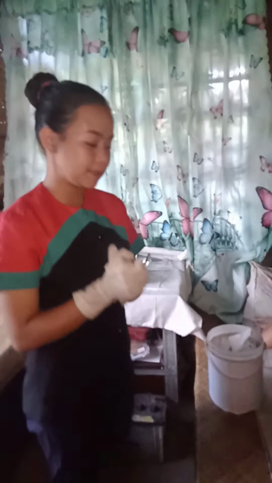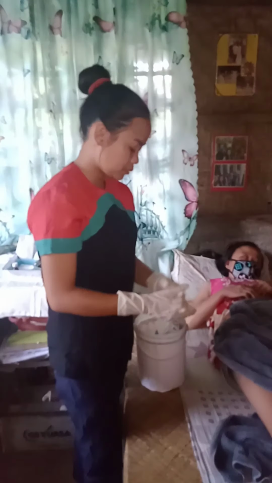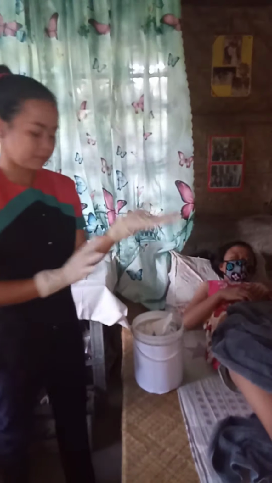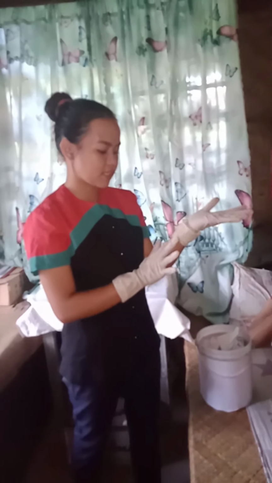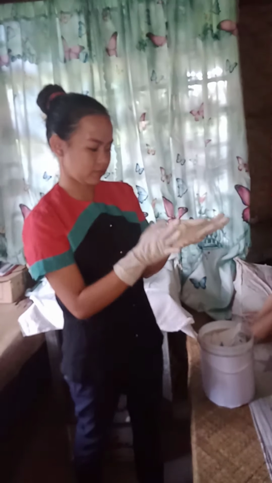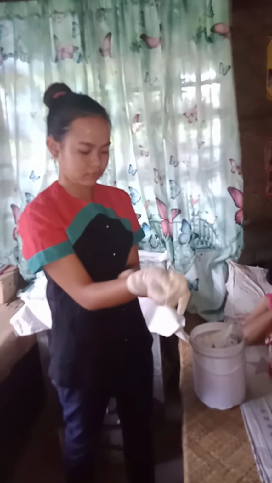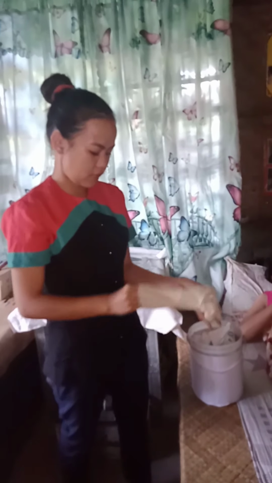Then after that, position your patient in a comfortable position. It is the time to remove these gloves and dispose of them in the waste receptacle.